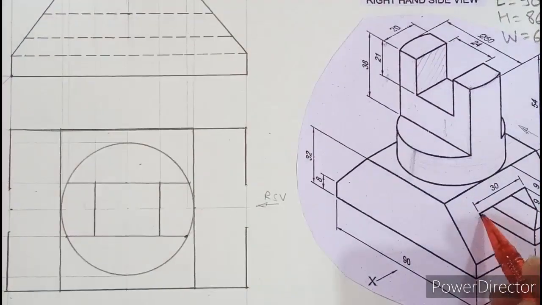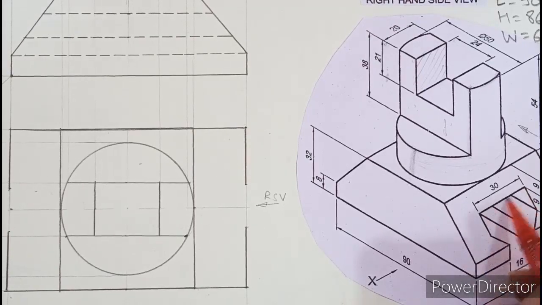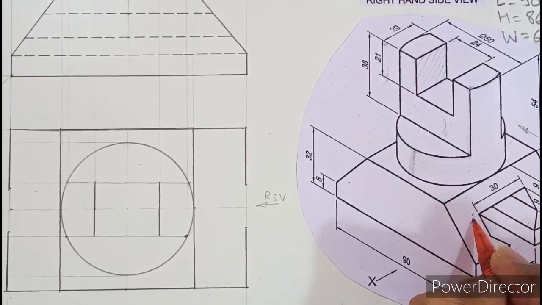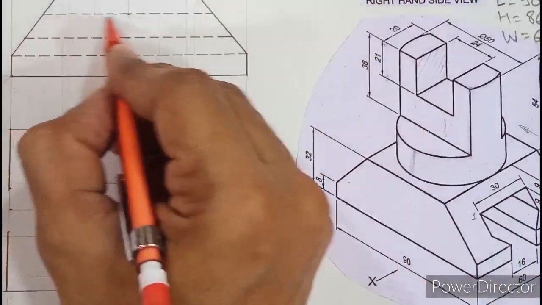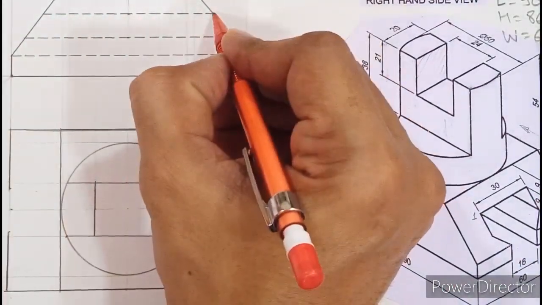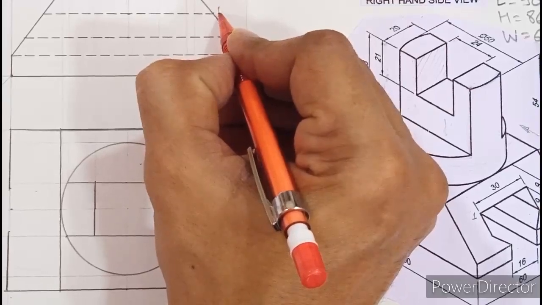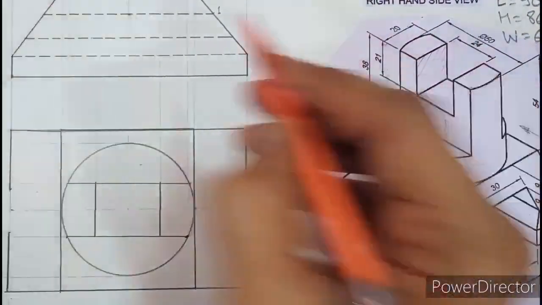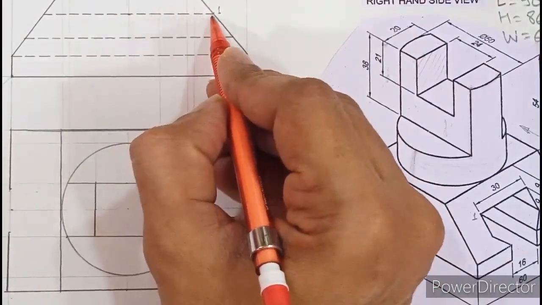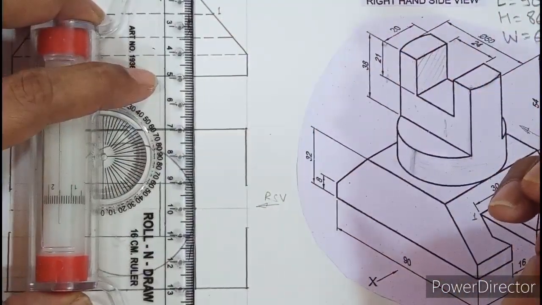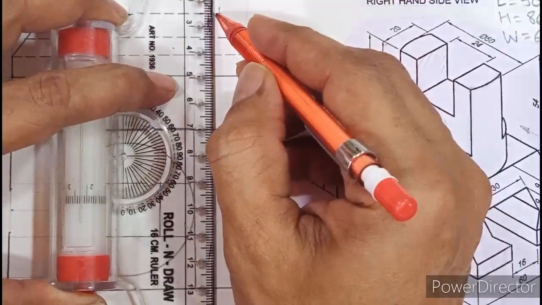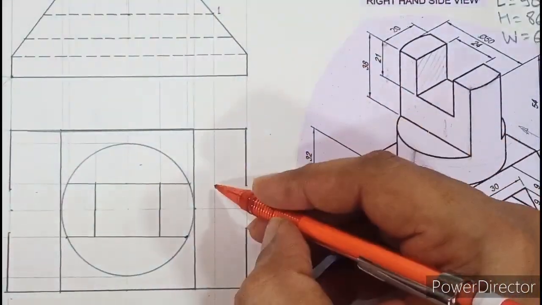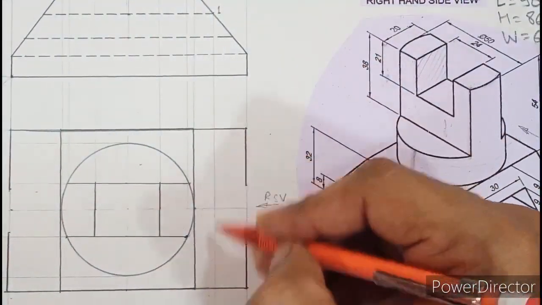Yeah, see, this edge is 30, isn't it? And let this be point number 1. So 30 corresponds to point number 1 in the front view, and in this front view, point number 1 is over here. So this point is 1, isn't it? So clearly this shows that if I project point number 1, so the point number 1 is the intersection of hidden line and inclined line. So if I correctly project this one, so on this line 30 millimeter should lie.